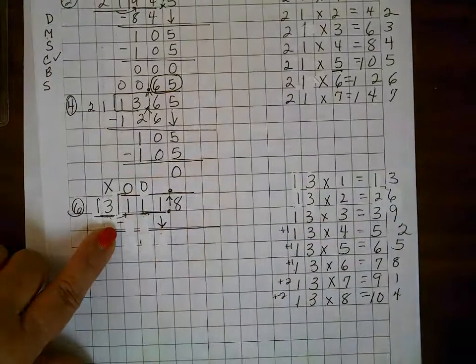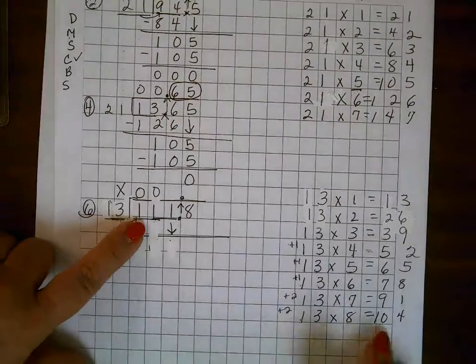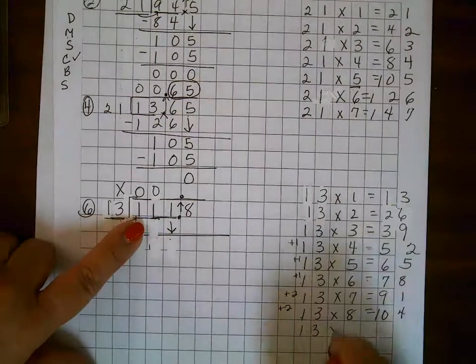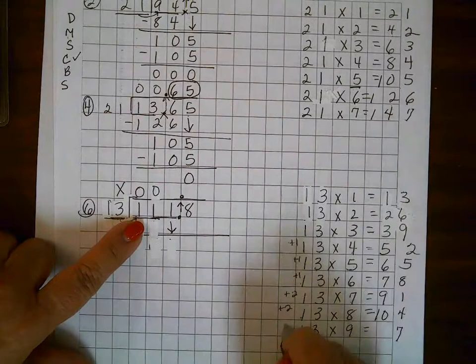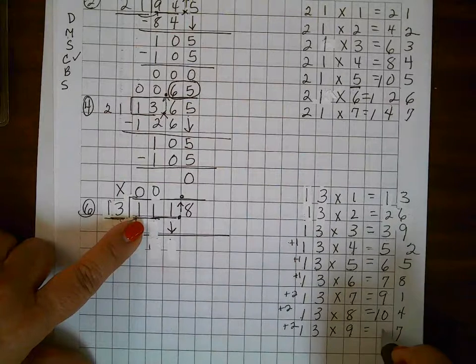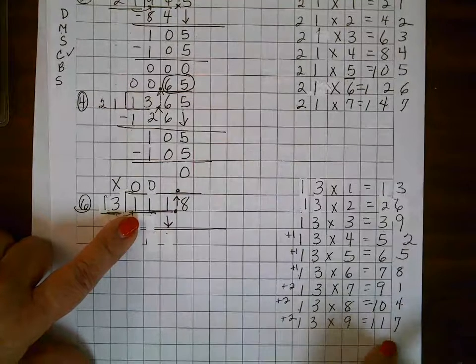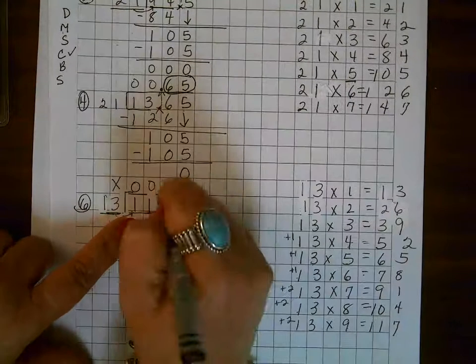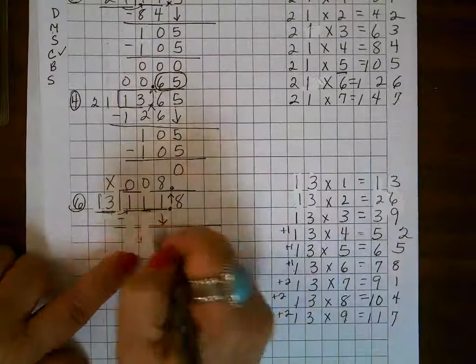Can I add another group of 13s? I can see not. It's going to be way too big, but let's just double check. 9 times 3 is 27. I regroup my 2. 9 times 1 is 9 plus 2 is 11. So it's 117. That's way too much. So I'm going to have 8 groups. And I know that 13 times 8 equals 104.